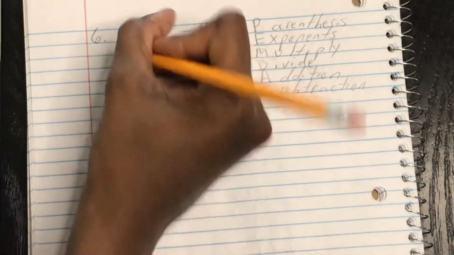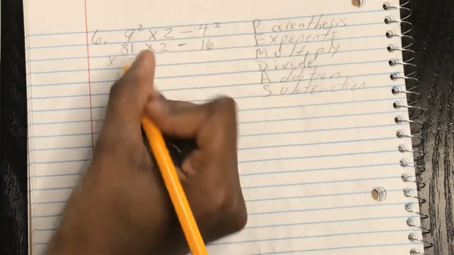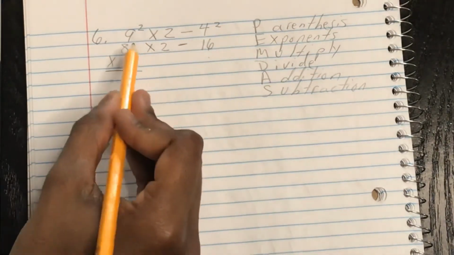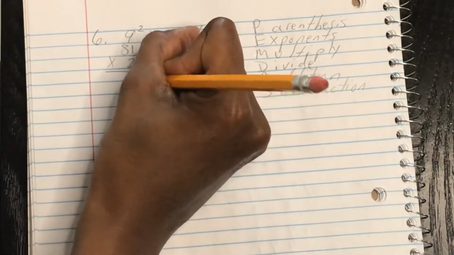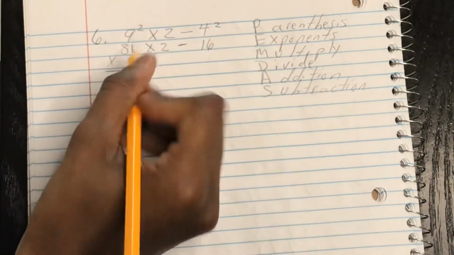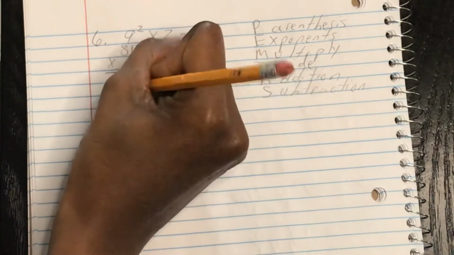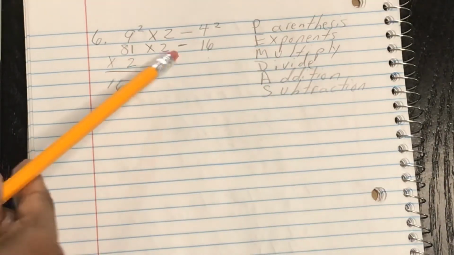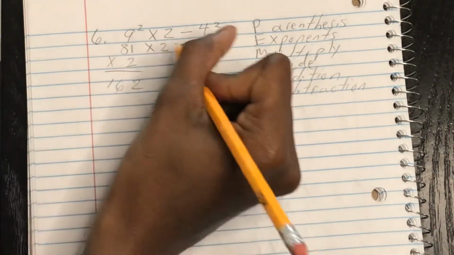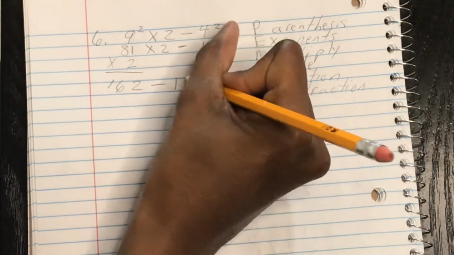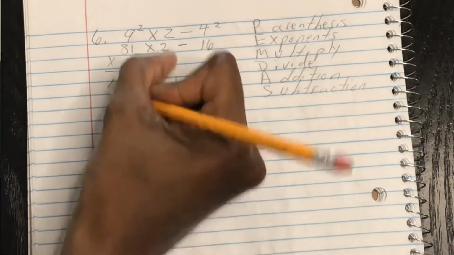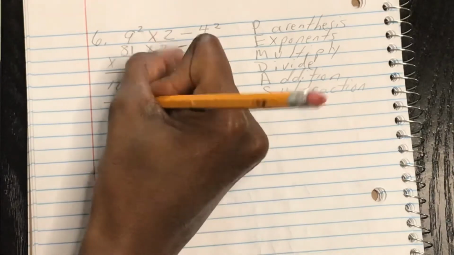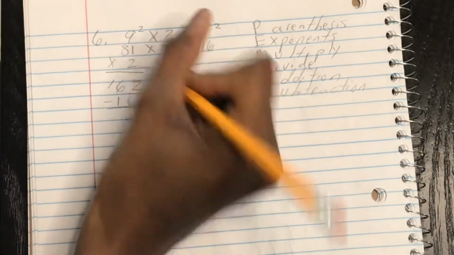So 81 times 2 equals: 1 times 2 is 2, 8 times 2 is 16. So you have 162. Then you bring down the rest of the problem. Minus 16. So 162 minus 16 equals.